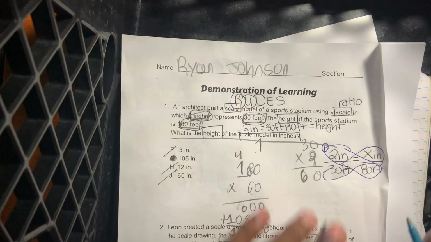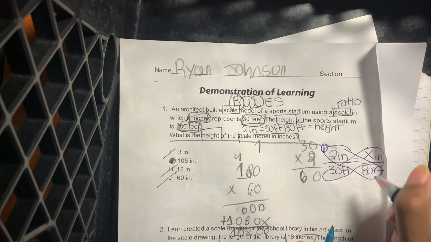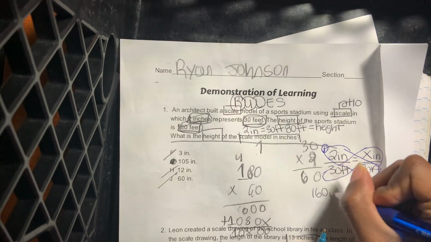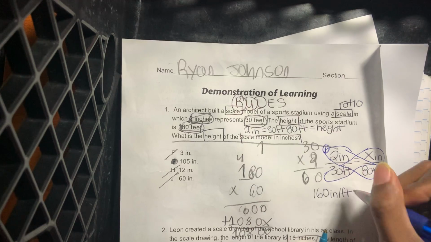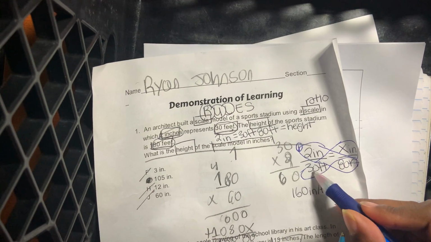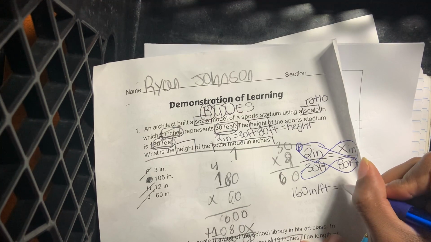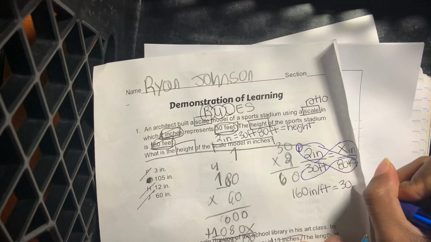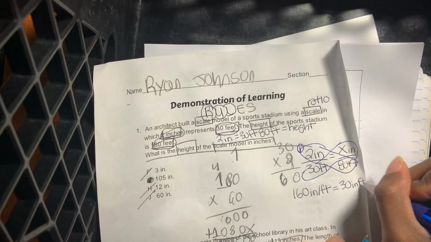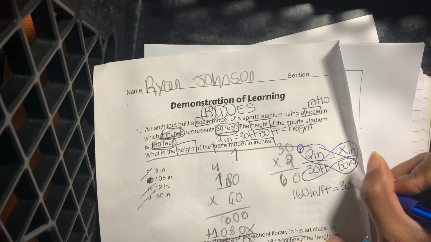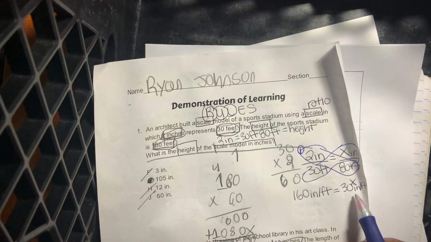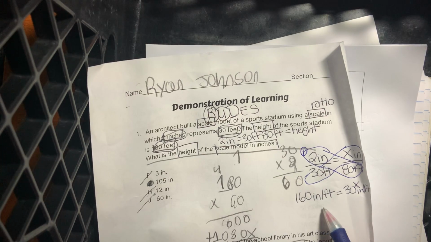Butterfly method. Okay. So 2 inches times 80 feet is going to give us 160 inches per foot equal to, what's 30 feet times X inches? That's going to be 30 inches per foot, and it's going to be X. We have to have the X there as well. So 30x inches per foot, and then 60 inches per foot.